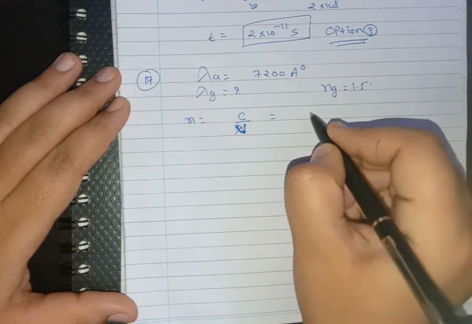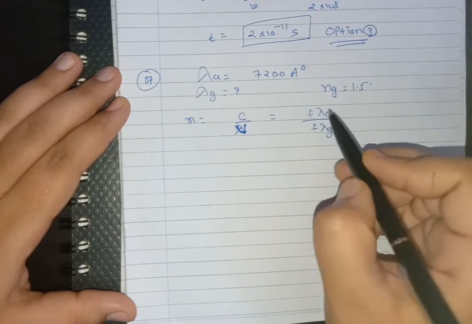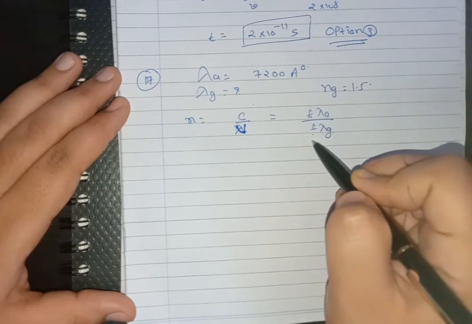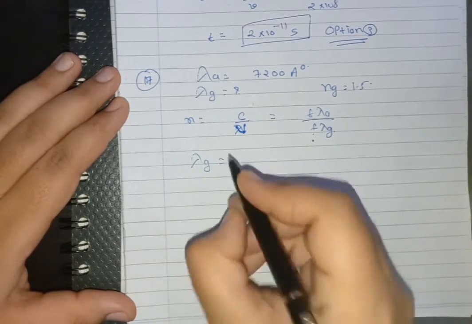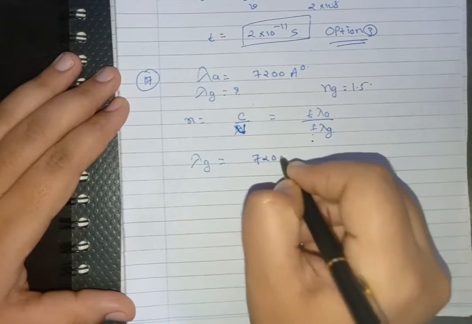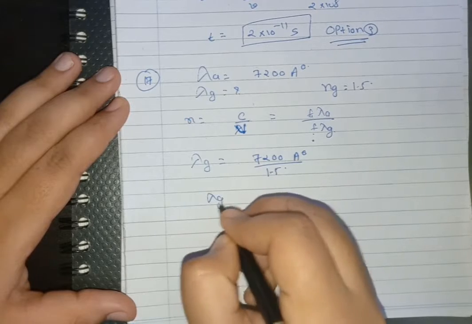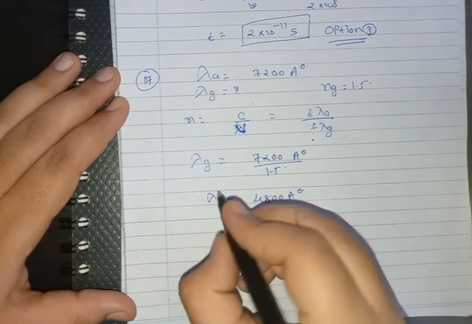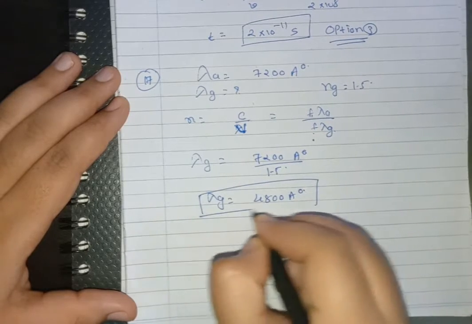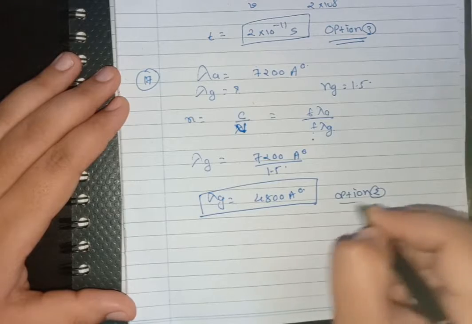This can be written as f lambda air upon f lambda glass. Here the frequency of the given light will not change from medium to medium. So the wavelength in glass will be equal to 7200 angstrom divided by 1.5. That will give us the answer 4800 angstrom. So option 2 is the correct option.